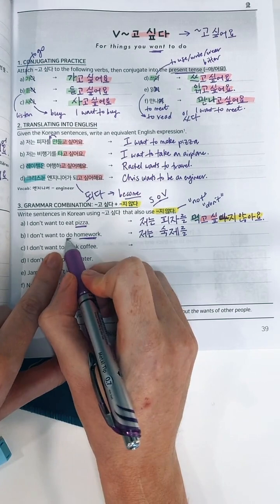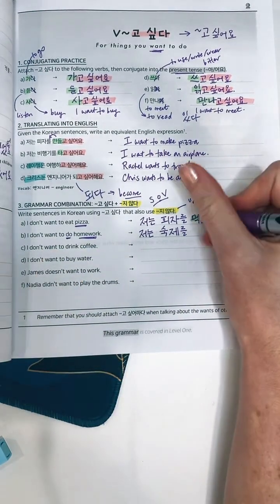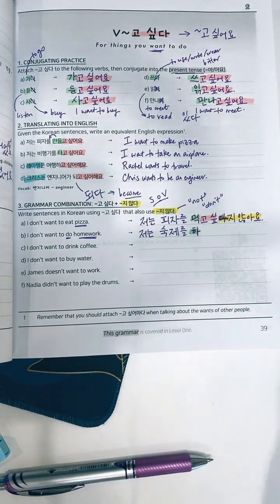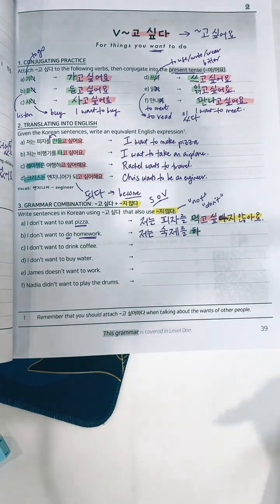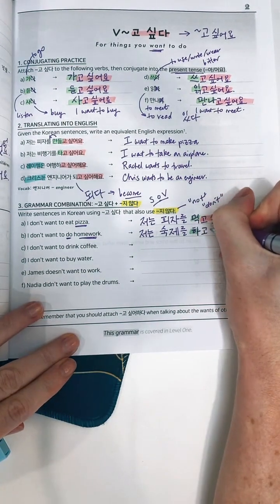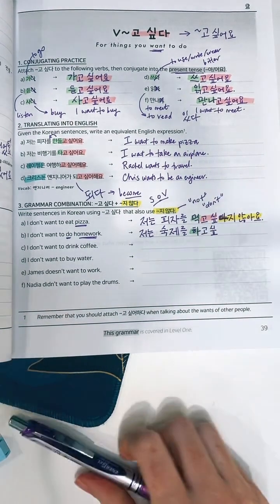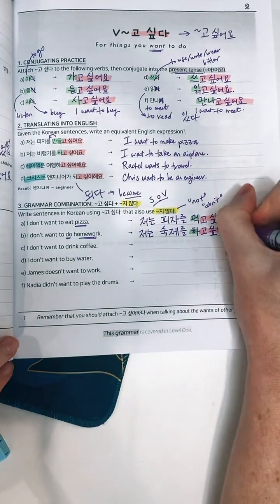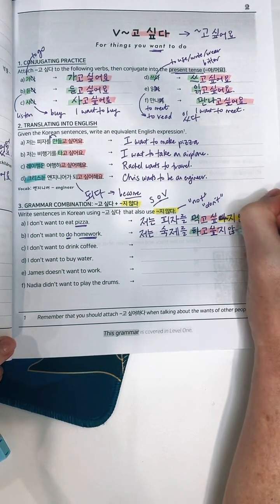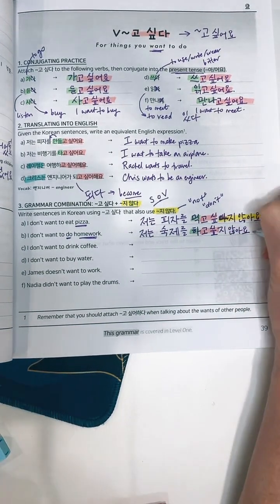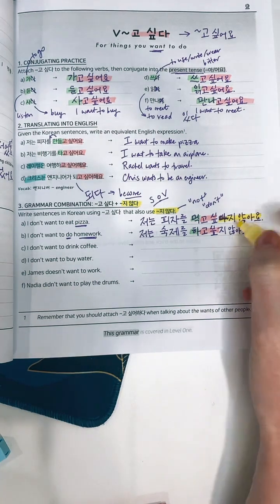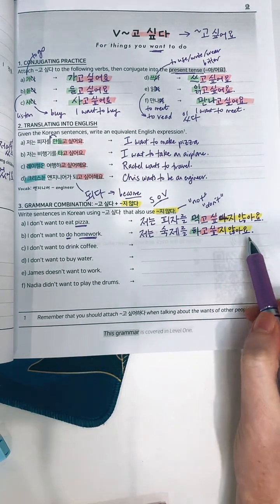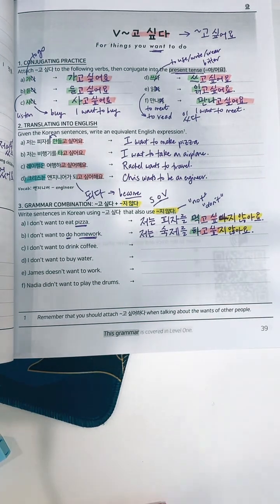Here we just have the simple verb to do, which is 하다. 하다 is to do, or you can learn that 숙제를 하다 means to do homework. That's also fine. So then we have our 고 싶, right? This is our want to do part. And then we finish with our 지 않아요, which means not, negate that thing. 저는 숙제를 하고 싶지 않아요. That means I don't want to do homework.